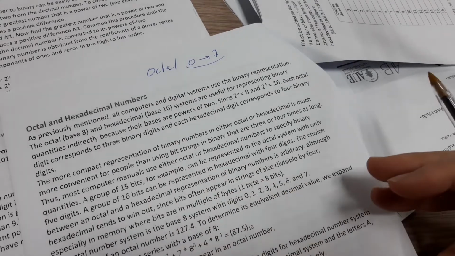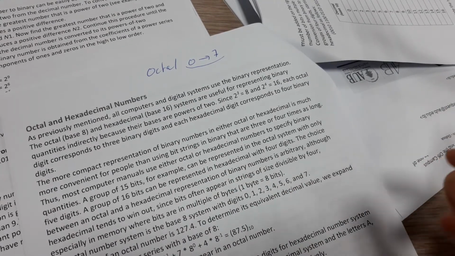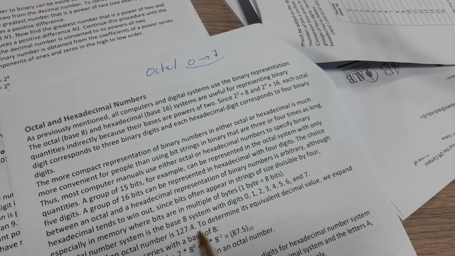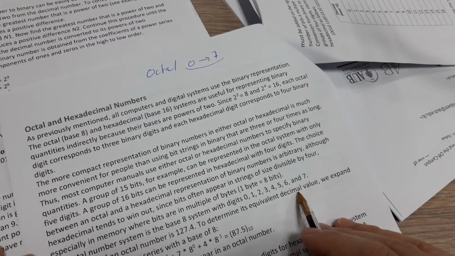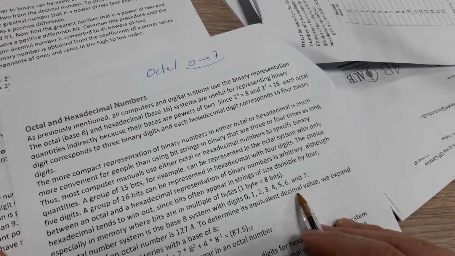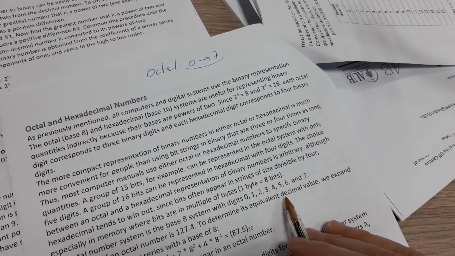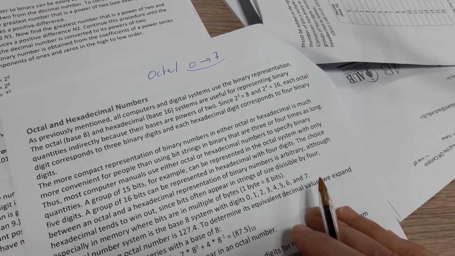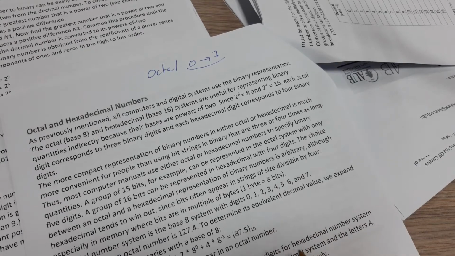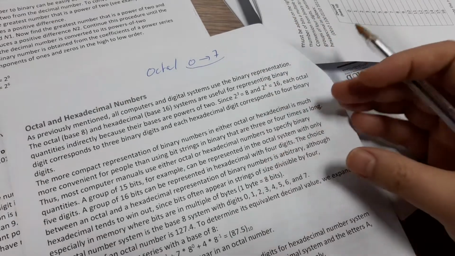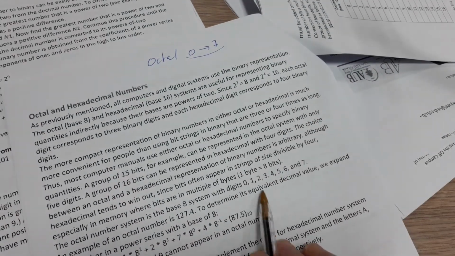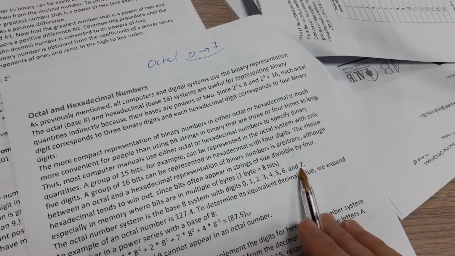So when you have a binary number, a big number, you can take 3 bits and convert to octal. Each 3 bits will form an octal digit. If you have a number with 20 binary bits, you can divide it by 3. It will be how many? 6, 6 times 3 is 18, plus you have the 2 final bits, which will form an octal digit. So 20 bits will be equal to 7 octal digits. As we see here, the octal digits are from 0 to 7. Okay.